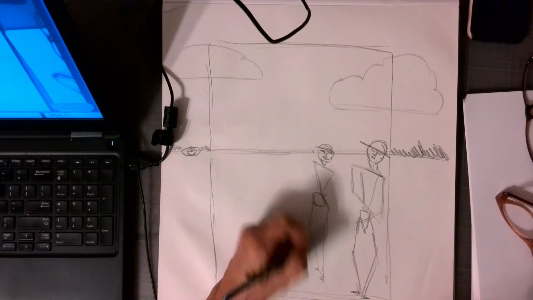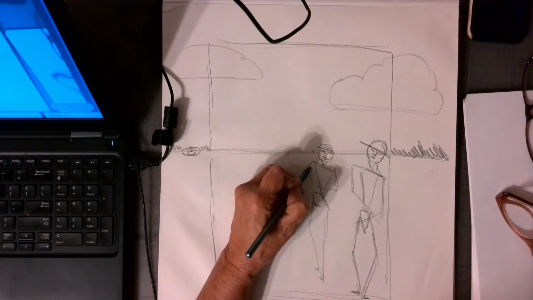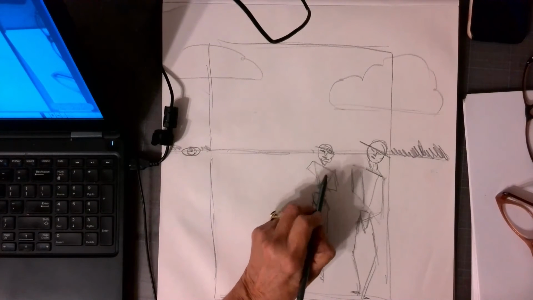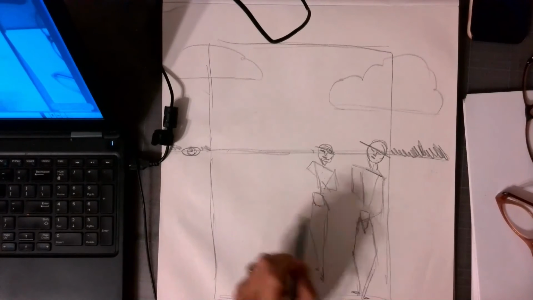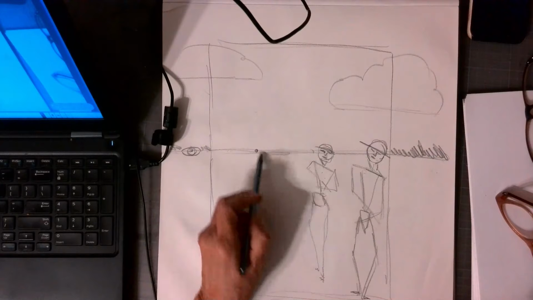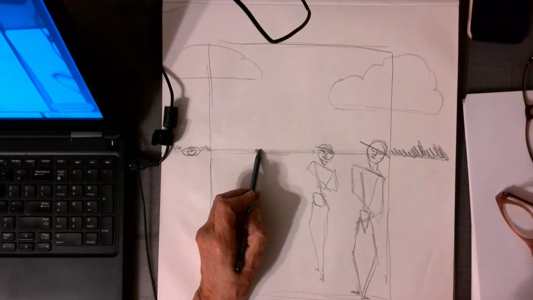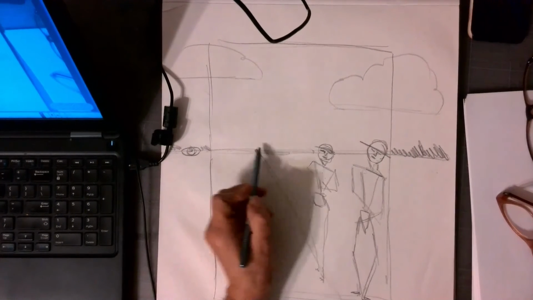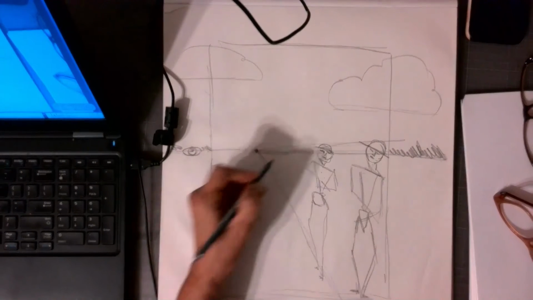Now, when I make these guys always at eye level, in a linear perspective, there's what we call a vanishing point. And the vanishing point is where things seem to disappear on the horizon. So I'm going to take that vanishing point and I'm going to make these guys line up.